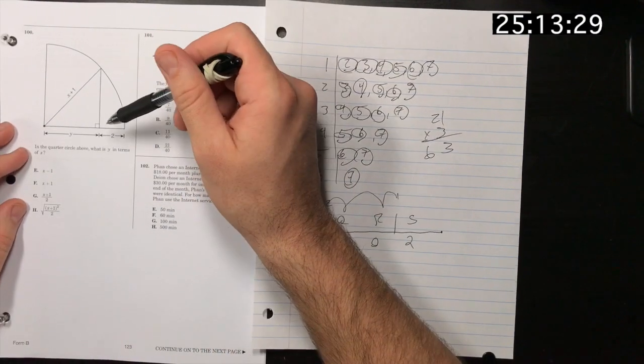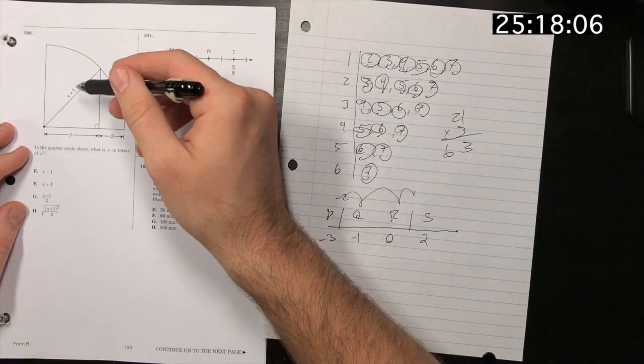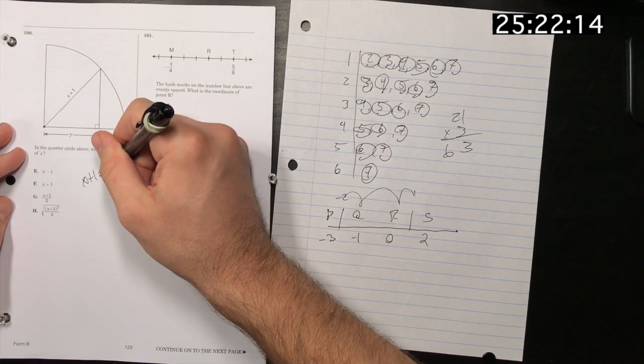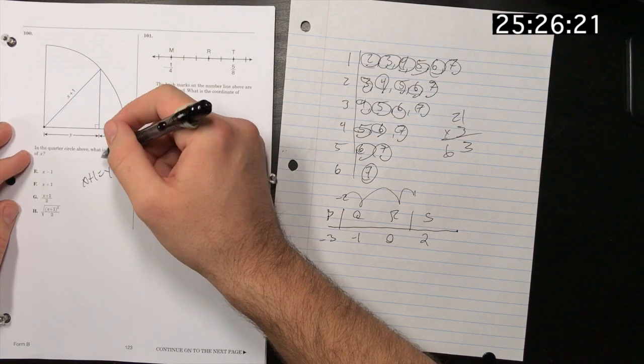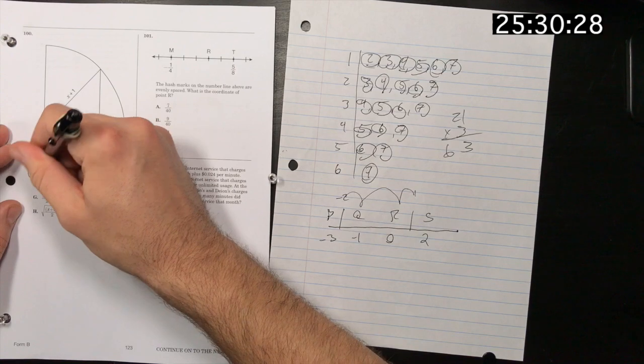Okay, in the quarter circle above, what is y in terms of x? All right, so this is a radius. Whenever they give you a circle, look for those radiuses. So x plus 1 equals y plus 2. So what is y in terms of x? So solve for y. Y equals x minus 1.